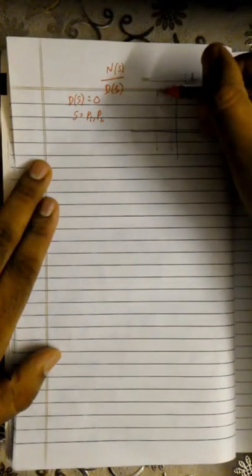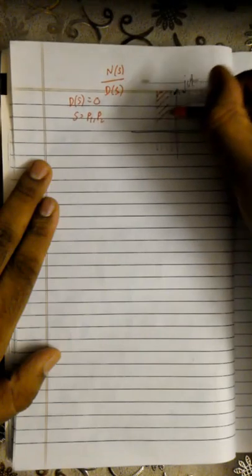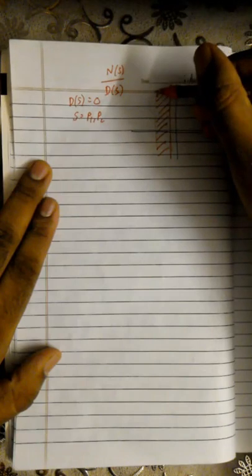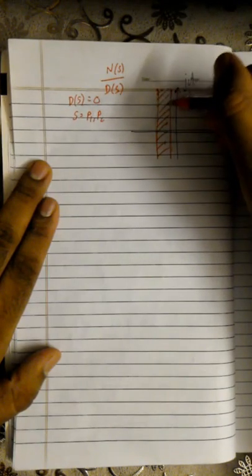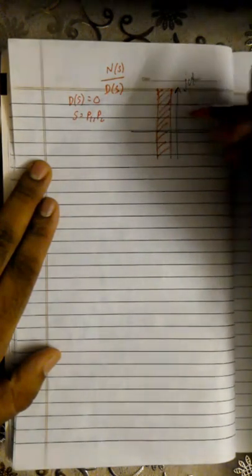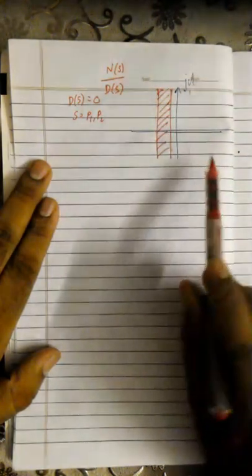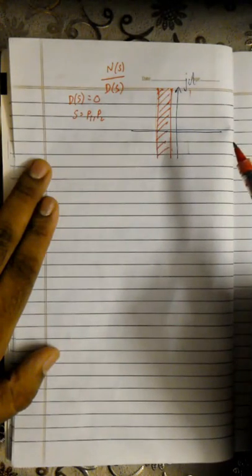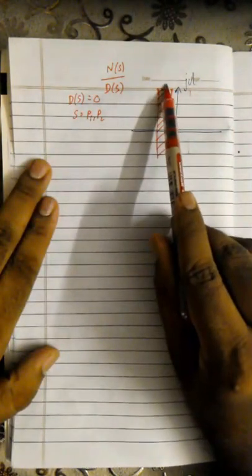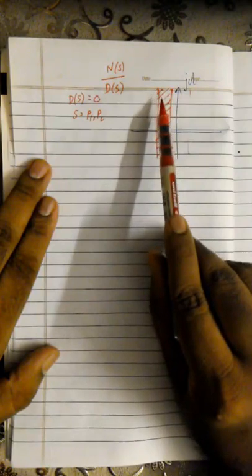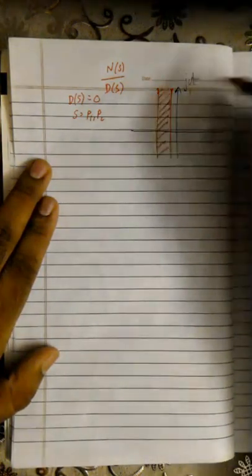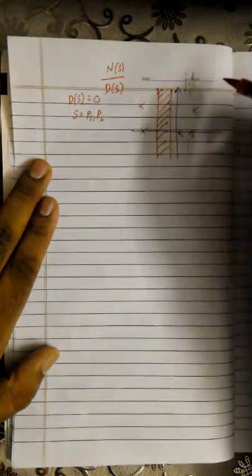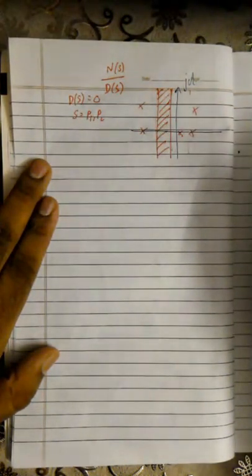So if I draw a region of convergence on the S-plane, for example, let me assume that this is my region of convergence, then there will not be any poles inside this region. That is a fact. The poles can come here or here or anywhere over here, but they will not come inside the ROC.